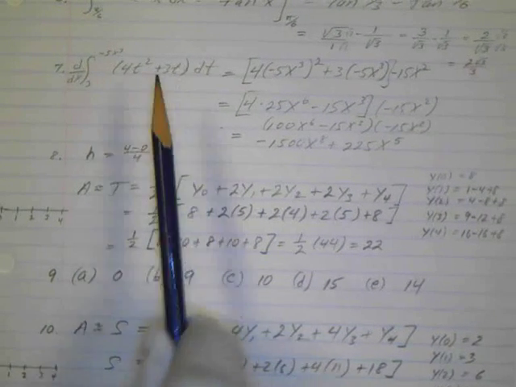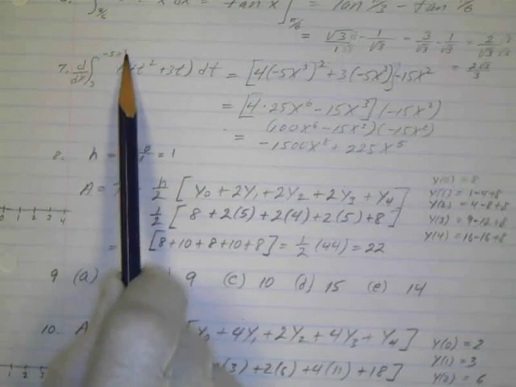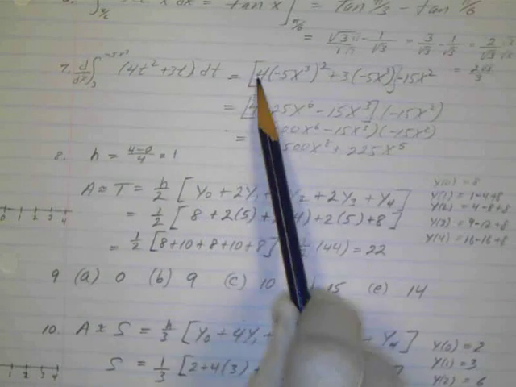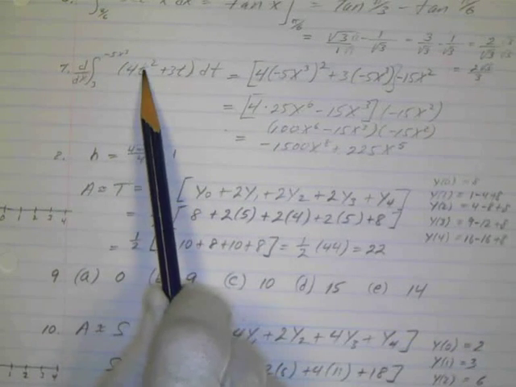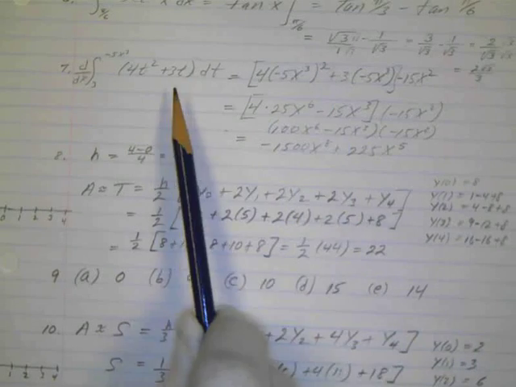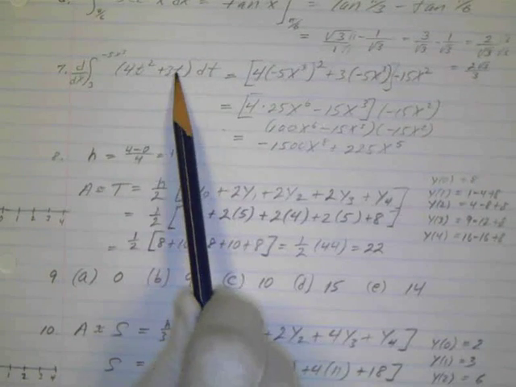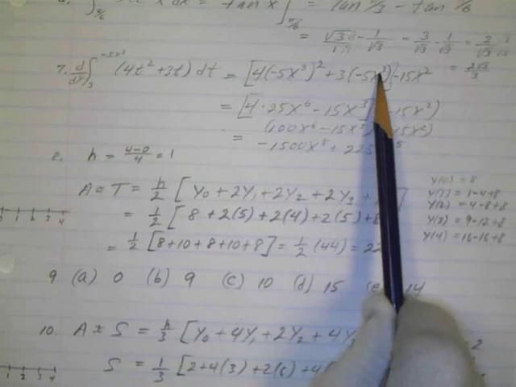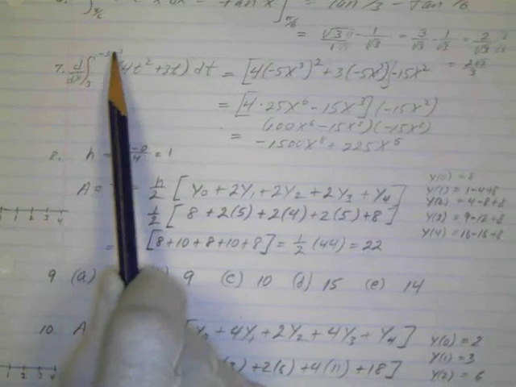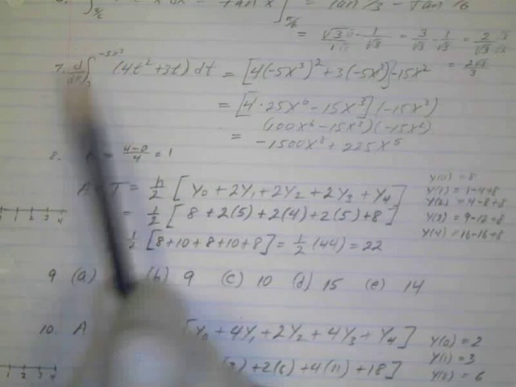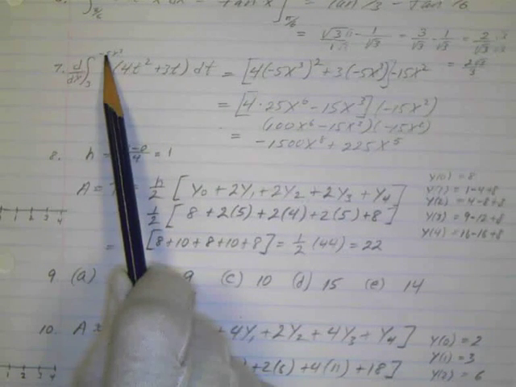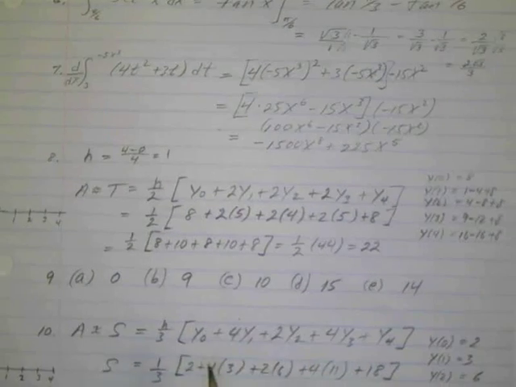This is my function, f of t, but I'm going to evaluate it at the upper limit, so this would be f of x, except I do have to apply the chain rule. So this would be 4 times something squared: instead of t, I put negative 5x cubed, squared, plus 3 times negative 5x cubed. Then the whole thing I've got to multiply by the derivative of the upper limit, using the chain rule. 3 times 5 is 15, so it's negative 15x squared.